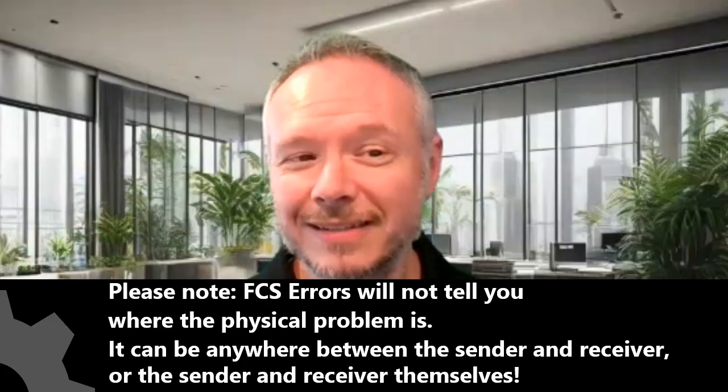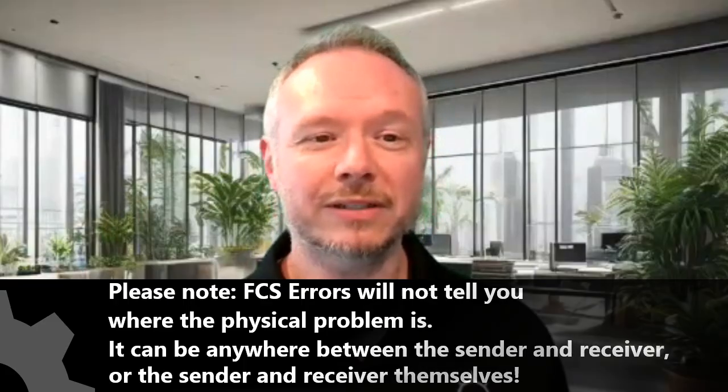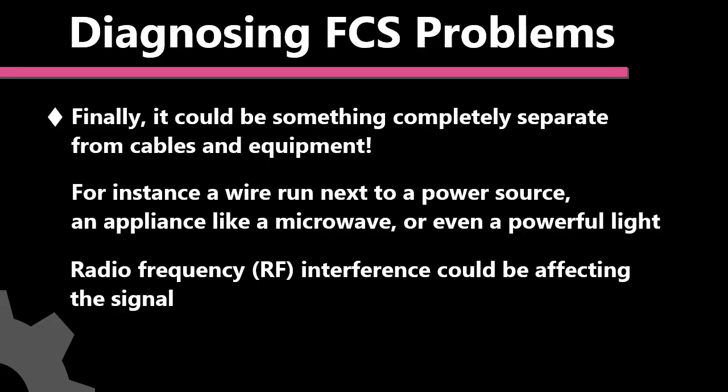Whether the sender is sending you garbage, or whether a receiver is making garbage out of a perfectly good message, or whether somewhere along the transmission path, like that fiber optic or copper cable, or even wireless between the network devices, something is totally messing with our stream of ones and zeros on the way between the sender and the receiver. And it could even be the sender or receiver itself that is corrupting that message.